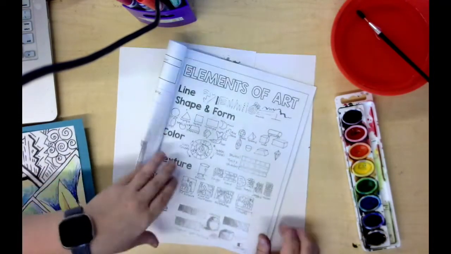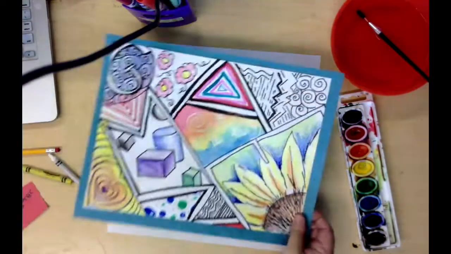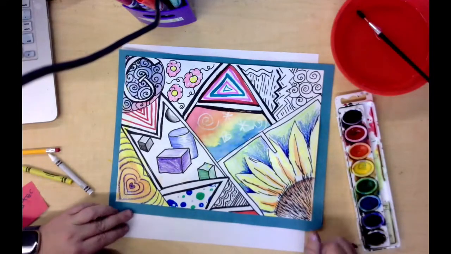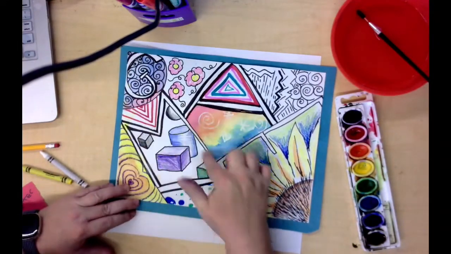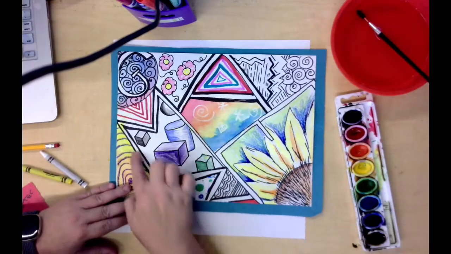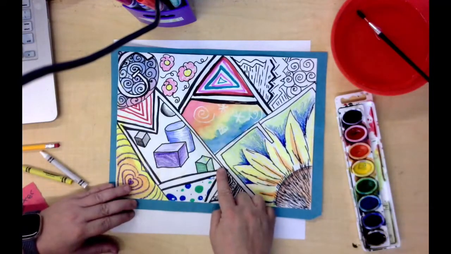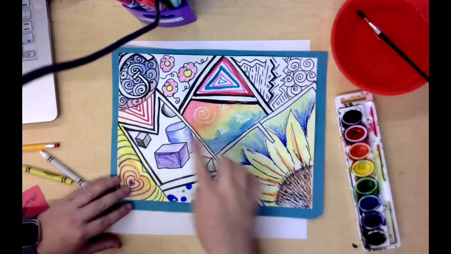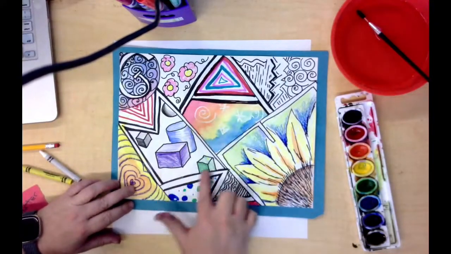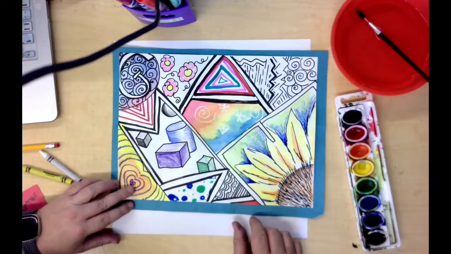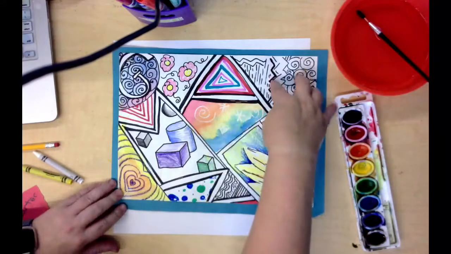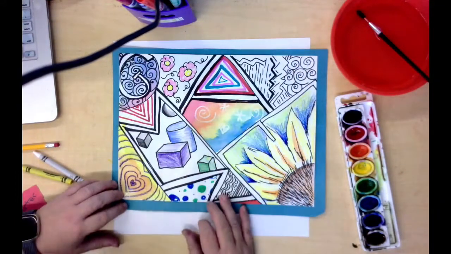So here's what we're going to do today. We're going to be doing some really cool name designs. So if you notice, I have the letters of my name in different areas. So my first name is Megan. So here is my M. Here is my E. My G is hidden in the corner. My A. And then my N kind of created a zigzag. So what we're going to do is fill in those elements that we talked about into the spaces so you can make some really cool designs.